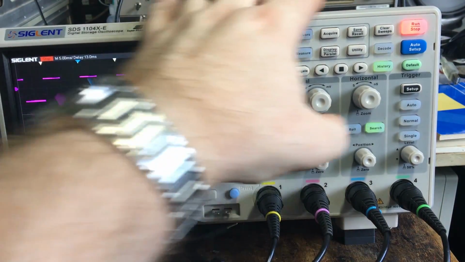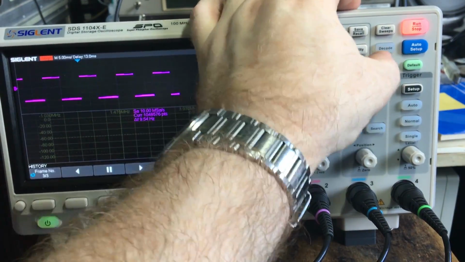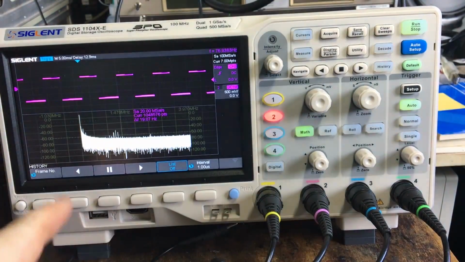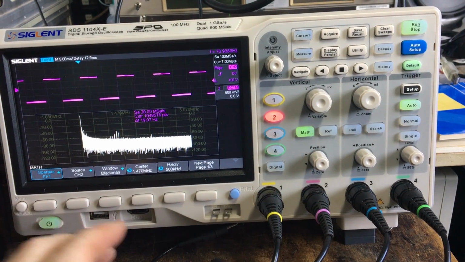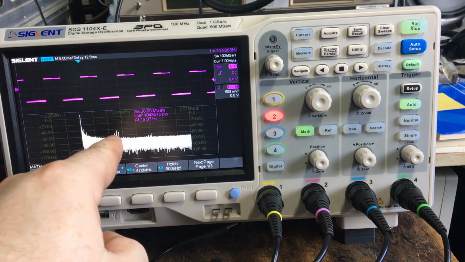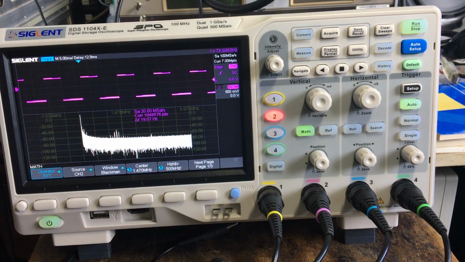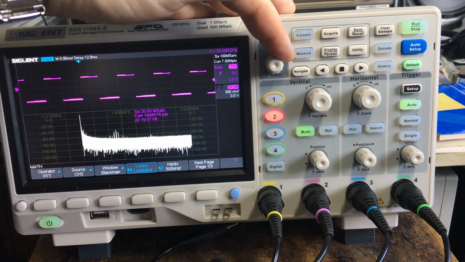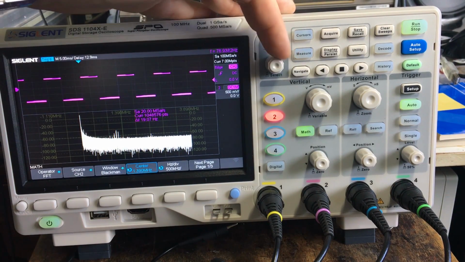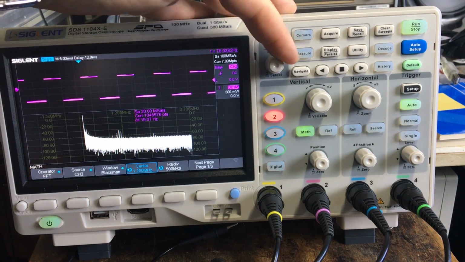The other stuff in here is math. I've got FFT already turned on for this channel, so you can see there's a little section there which is quite interesting. Let's bring the center over, and again I need to turn the knob the right way around.